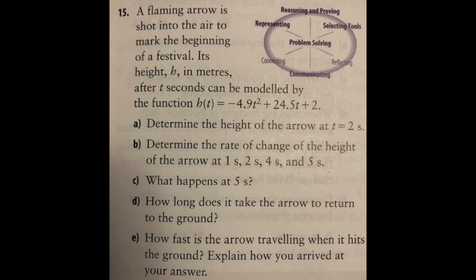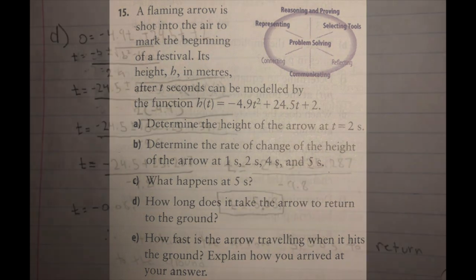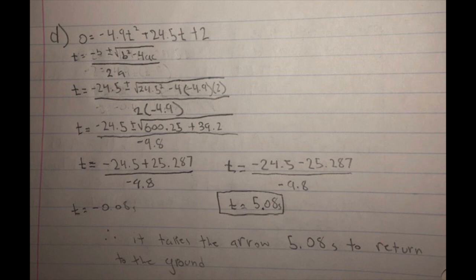For D, it asks us how long does it take the arrow to return to the ground. To find out how long it takes the arrow to return to the ground, we can make the height equal to 0 and solve for t. This will tell us when the height is 0, which is the height of the ground, and by solving for t, we will find out the time in which the arrow returns to the ground.